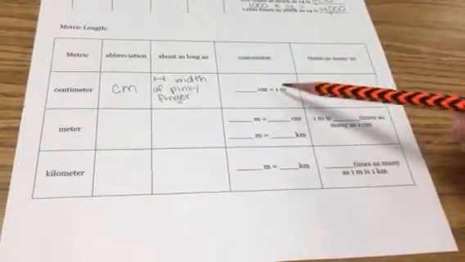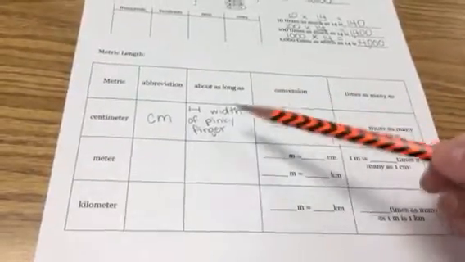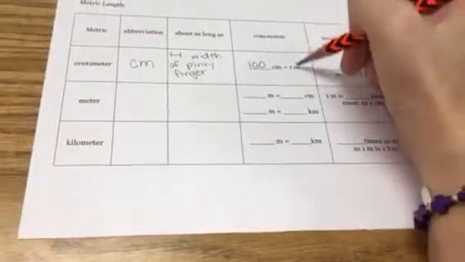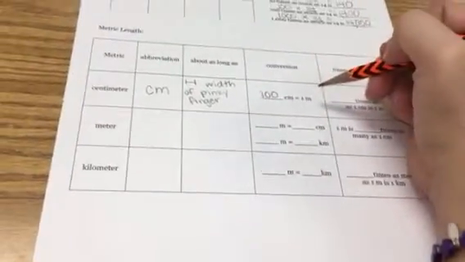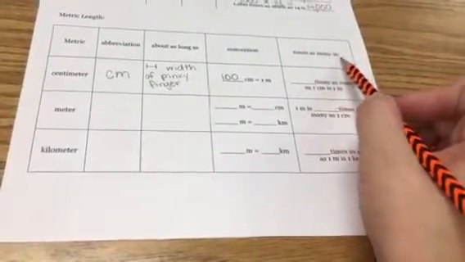Now I want to convert centimeters to 1 meter. There are actually 100 centimeters in 1 meter. So now I need to figure out my times as many as.